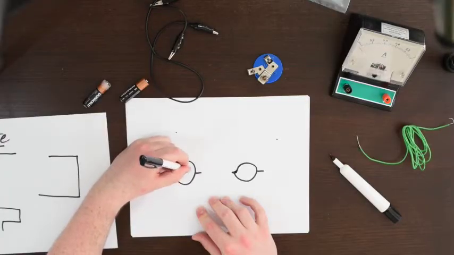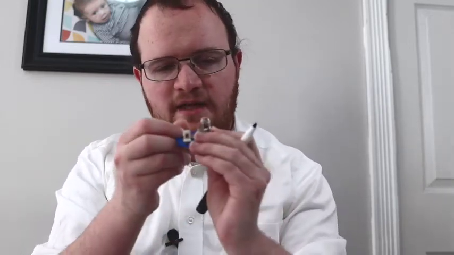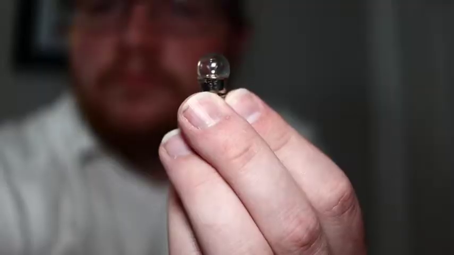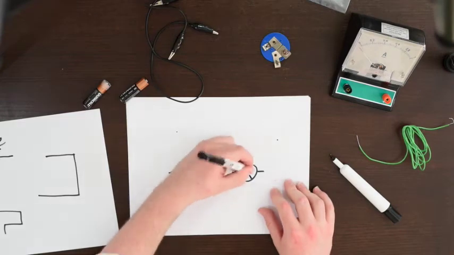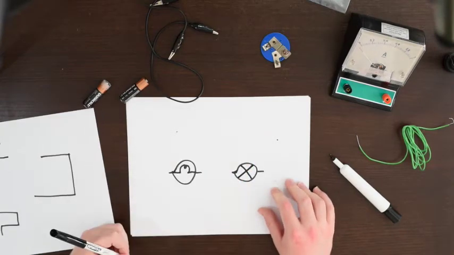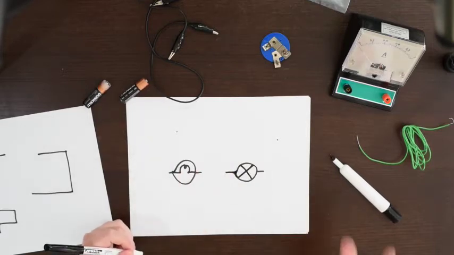Now, one way of doing it is you go in, you go up, you make a little loop, and then go back out. The reason this is shaped the way it is, is because if you look very closely at the bulb, it actually has that shape in the filament itself. There's a little tiny wire in there, that's the thing that glows, and so that's a simple representation of that. The other one is much simpler to draw. It's simply an X. Both of those can represent a light bulb in a circuit.